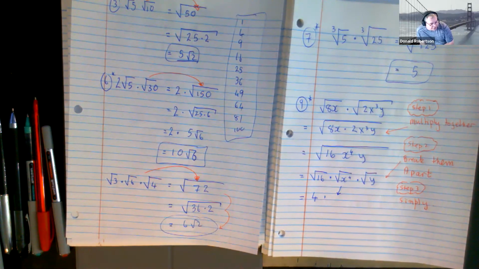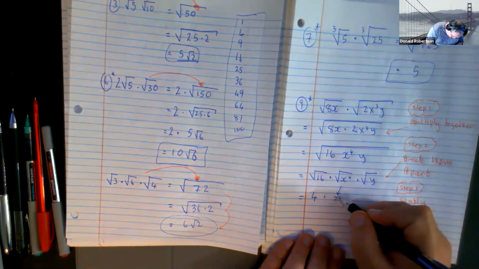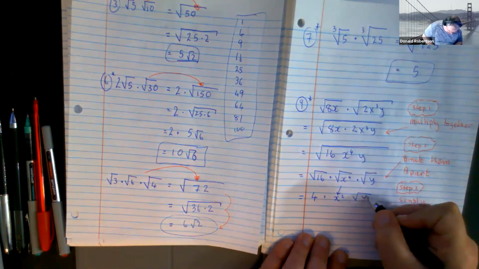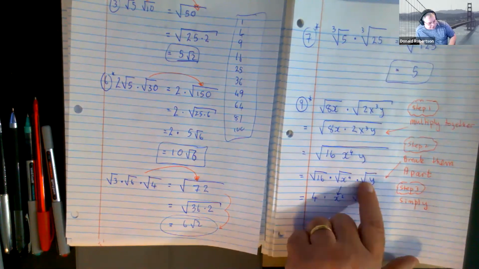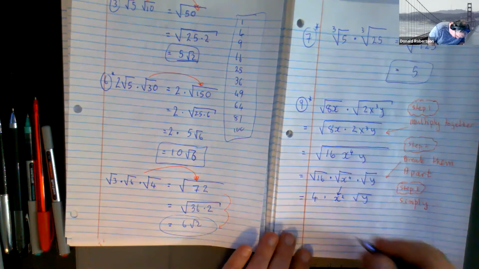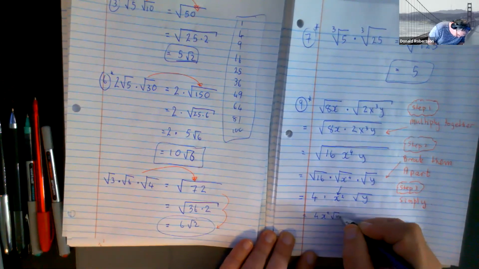Remember that? Square root is like half the power. So the square root of x to the 4 gets me x squared. And sometimes, like in this case, you can't do anything to it, so it's still the square root. And in fact, in this question, there isn't any more simplification possible, so we're done.